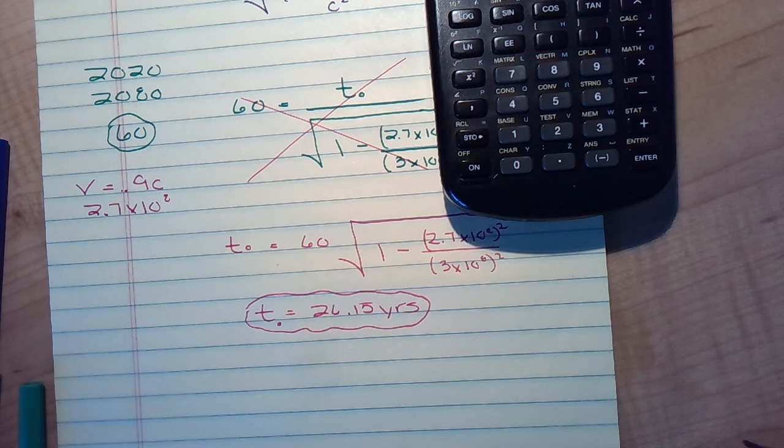So 1 minus 2.7 times 10 to the 8th squared over 3 times 10 to the 8th squared. Alright, so let's see what we got. So I have my 2.7 times 10 to the 8th, and I'm going to square that. Divide by 3 times 10 to the 8th, and I'll square that. Alright, then I'm going to take 1 minus that, and then I'm going to square root that. Alright, so that's my whole mess there. And then times 60.